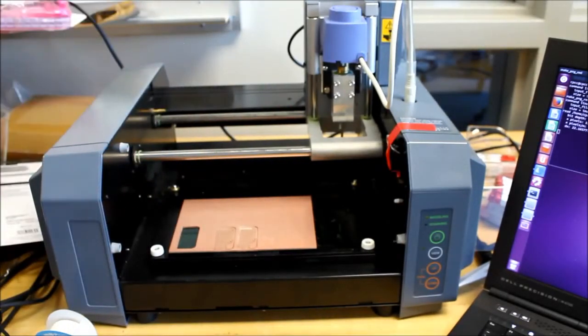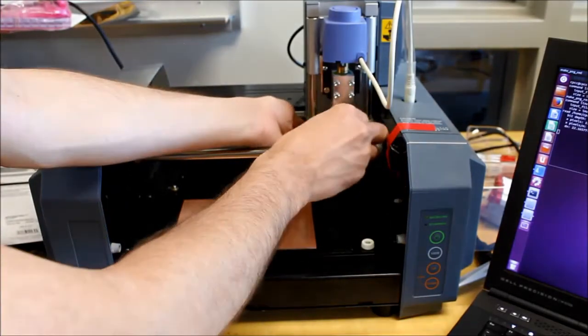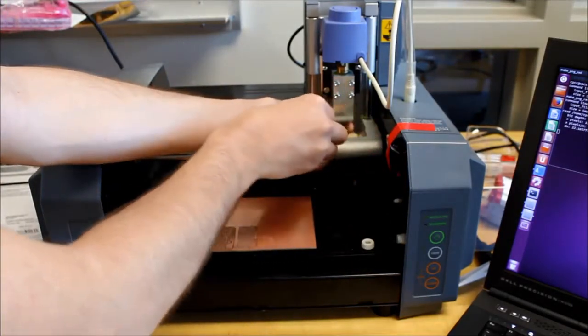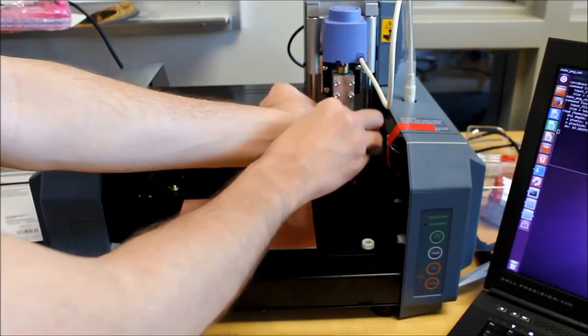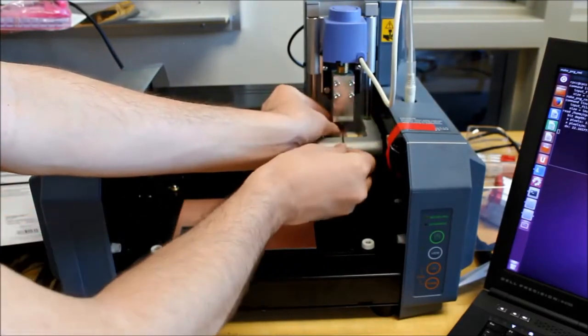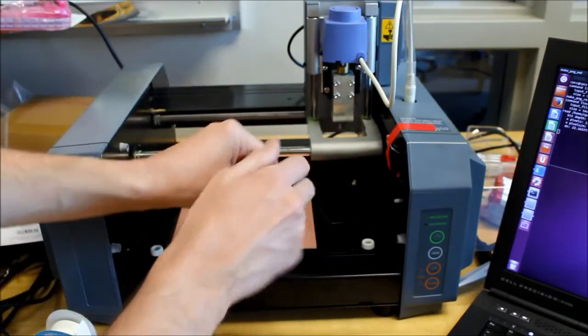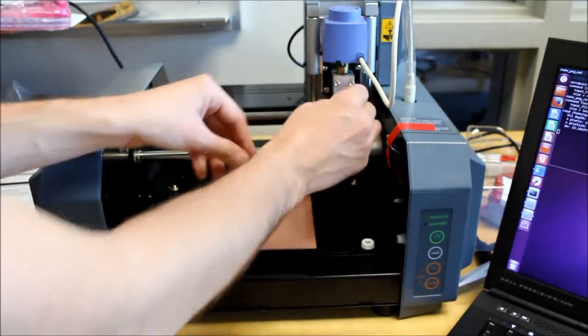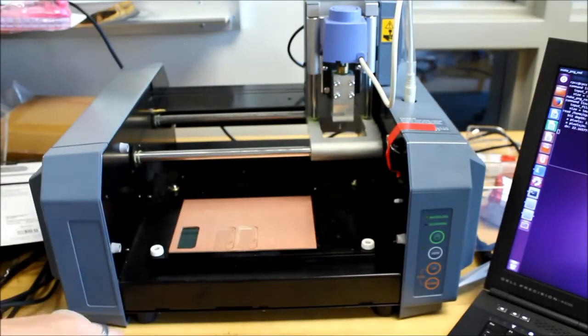There's only one set screw in there. So turn the bit until you find the set screw. So it's not that one, it's the other. And then loosen it and remove the bit. And be careful not to drop the bit straight down because it will hit this metal and it will dull the end.